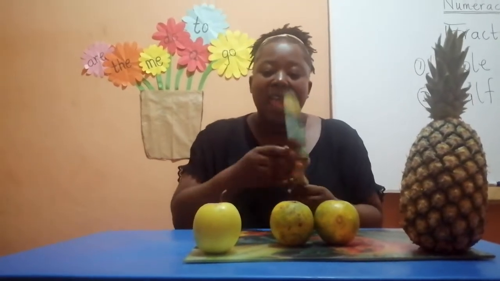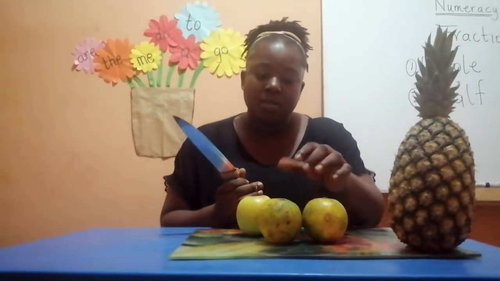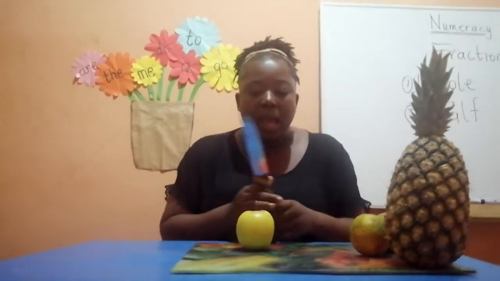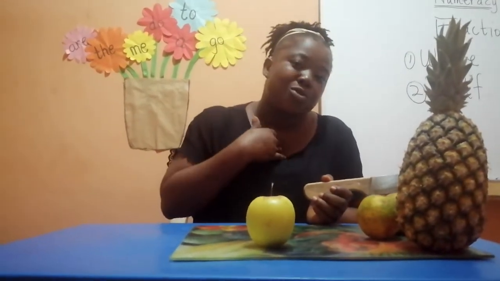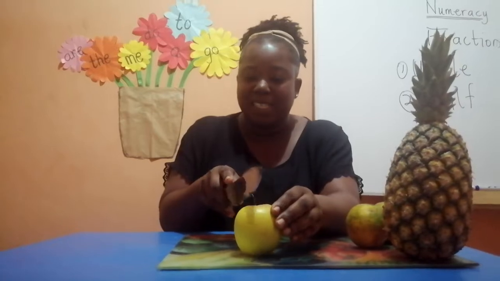So I have a girl who likes to eat apples, and unfortunately I have just one apple left. So for me to have a bit and for my girl to also have a bit, we have to divide the apple into fractions, so that the girl can have one and I can also have a part of it. So we need to divide it.